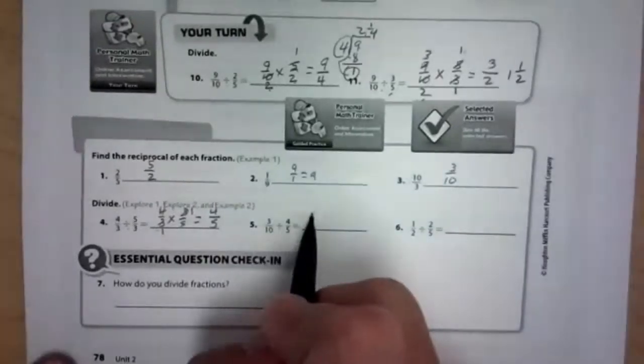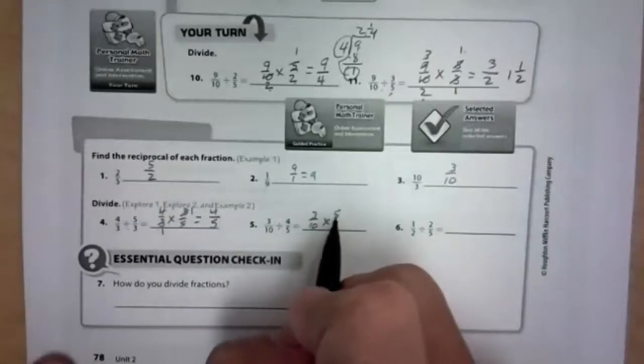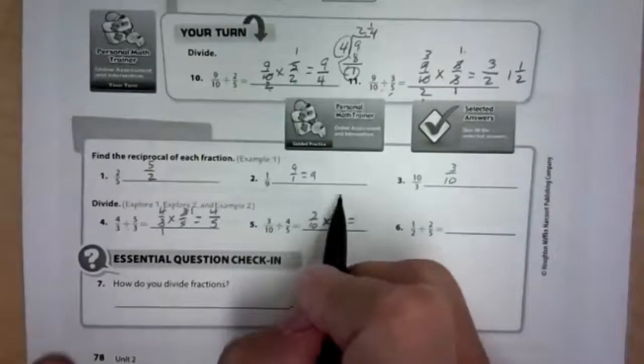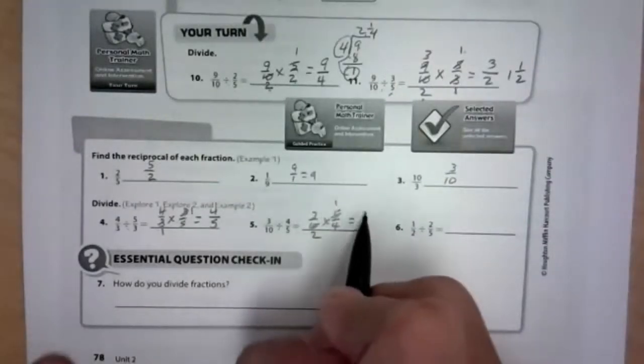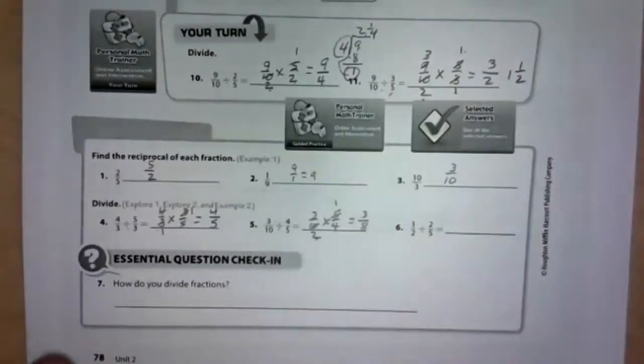So now, again, keep the first fraction. Change this to multiplication. Flip the second fraction. Both these divisible by 5. 3 times 1 is 3 in the top. 2 times 4 is 8 in the bottom. So 3/8.